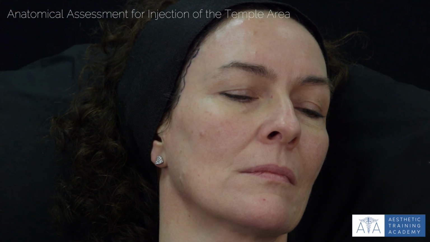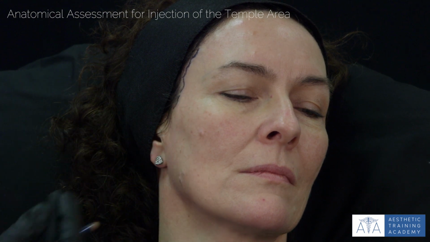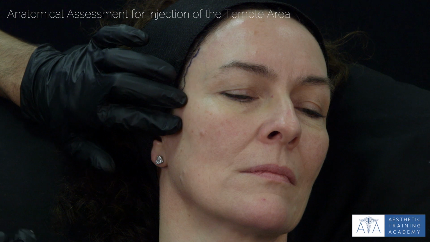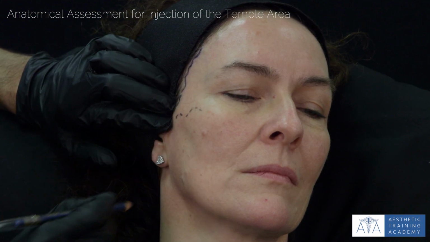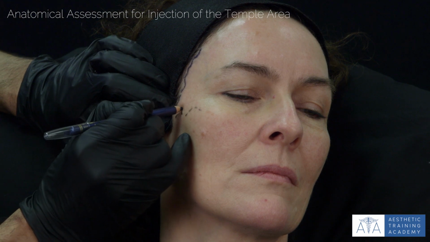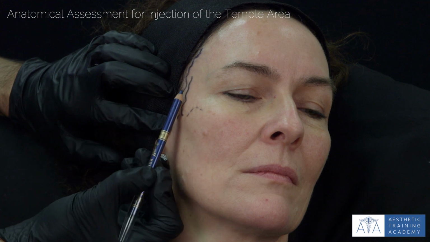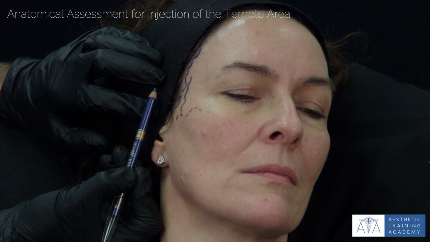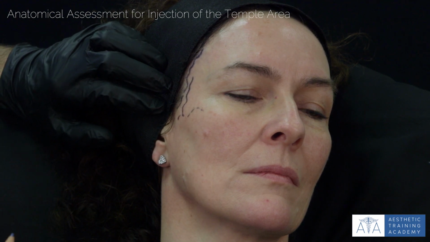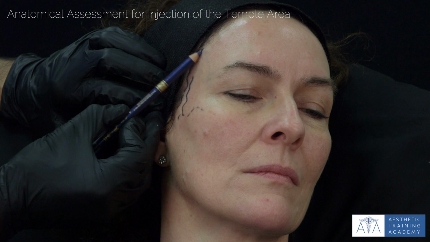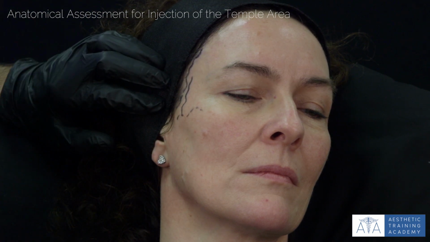The two other vessels that we are concerned about are the deep temporal arteries. There are two of these arteries. Both of them are branches of the internal maxillary, which runs deep to the zygoma. There is an anterior and a posterior deep temporal artery. The anterior deep temporal artery usually runs in this position. The deep posterior temporal artery tends to run more posteriorly behind the hairline.